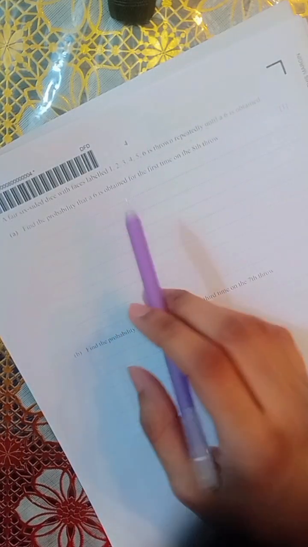All right, so if he throws, for example, he gets 4, which is not 6. He throws again and again and again until he gets number 6. So we have to find the probability that 6 is obtained for the first time on the 8th throw. That means at the 8th throw, he finally gets a 6, but before that, he doesn't get a 6.